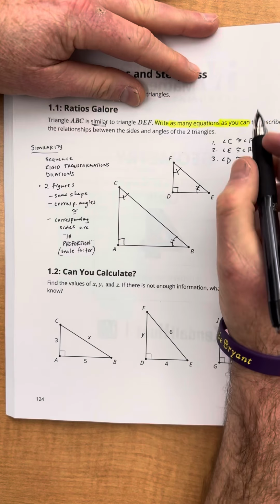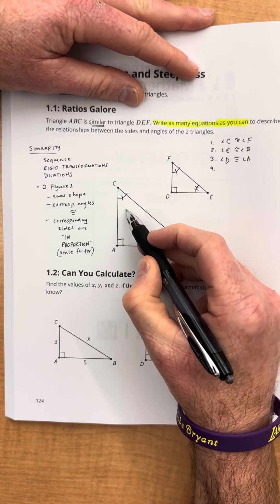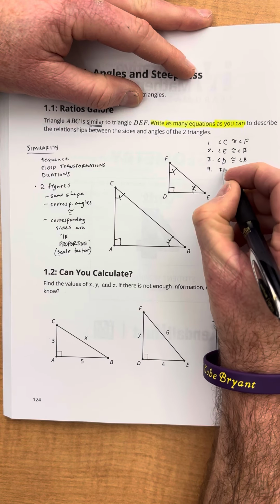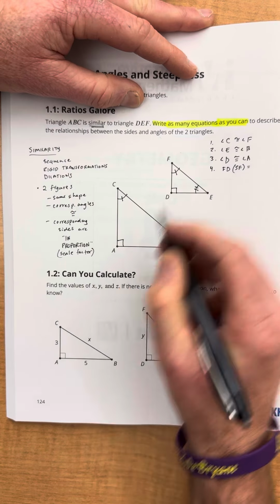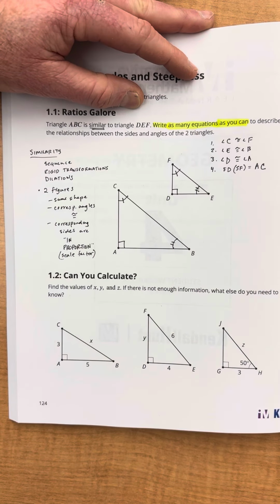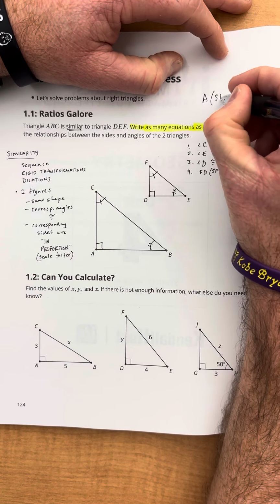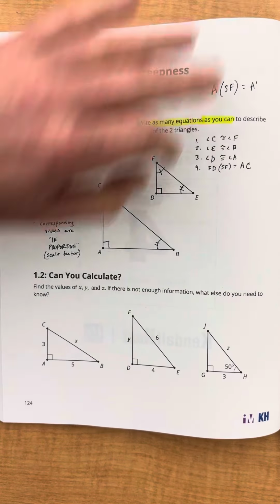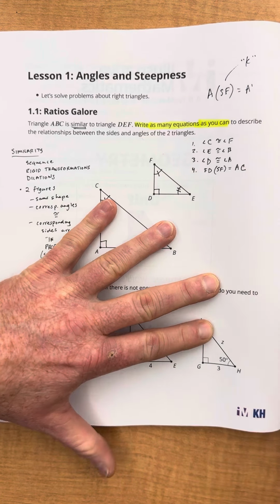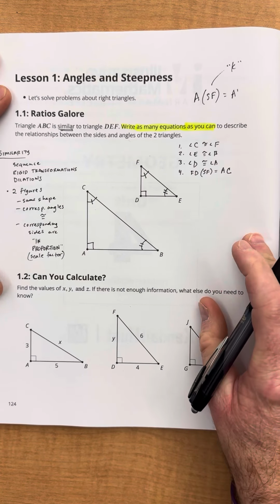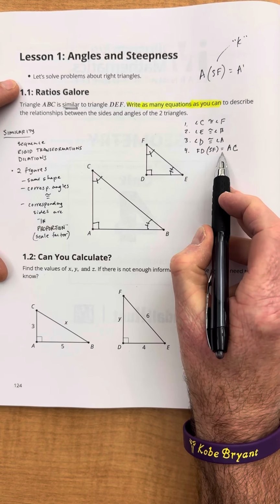All right, number 4. I know that, let's say we're going from small to big, I know that FD times your scale factor will equal AC. Now that is just the formula A times scale factor equals A prime. Now we're going to start calling scale factor K, because that's what the book does repeatedly over the next few weeks. So FD times your scale factor equals AC.